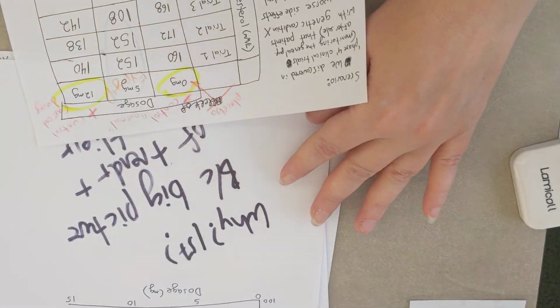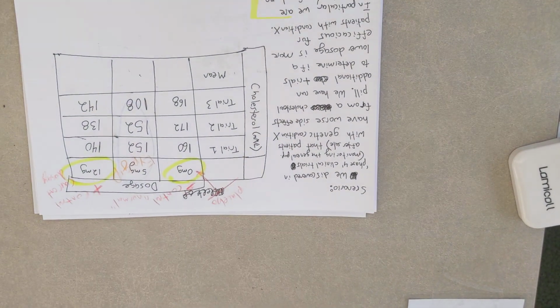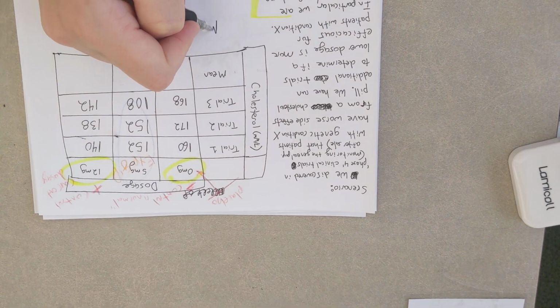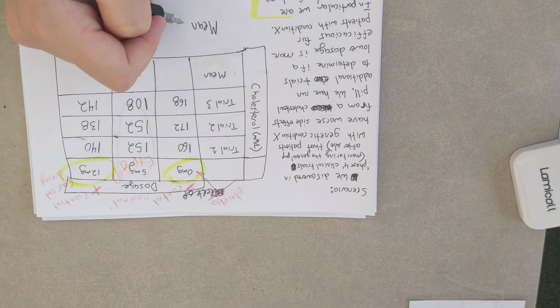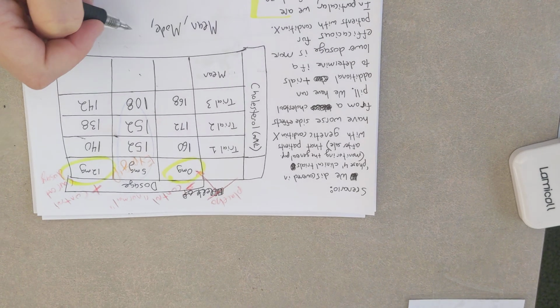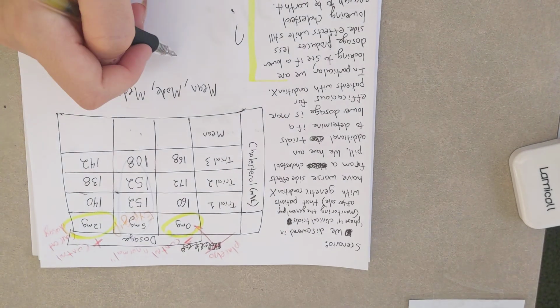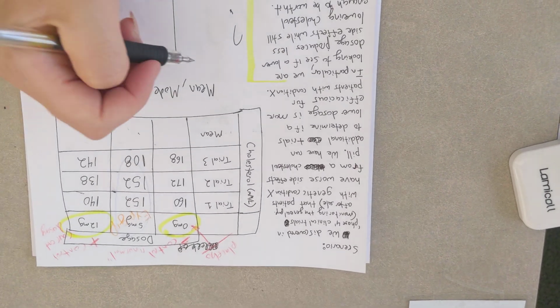Now, the thing I'm going to do next is come back to my original data set, and I'm going to do the math to calculate the 3 M's: the mean, the mode, and the median. I'm going to do that here for each of my 3 groups.